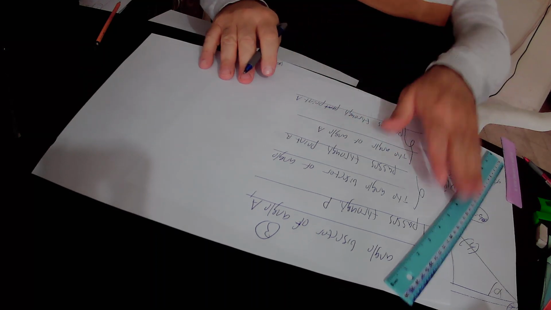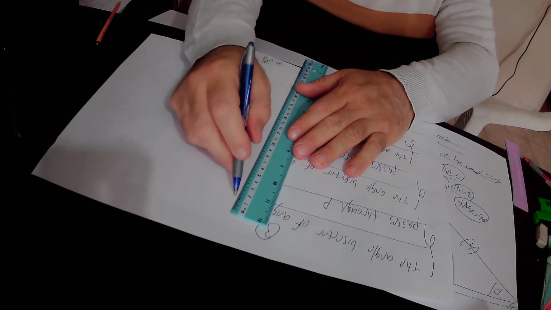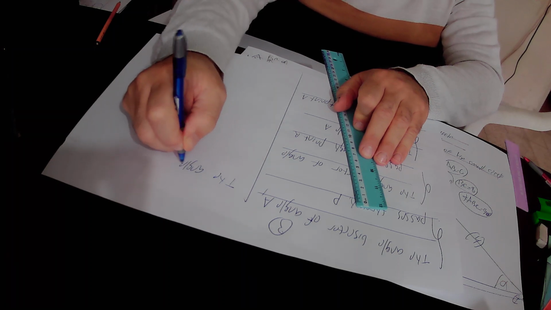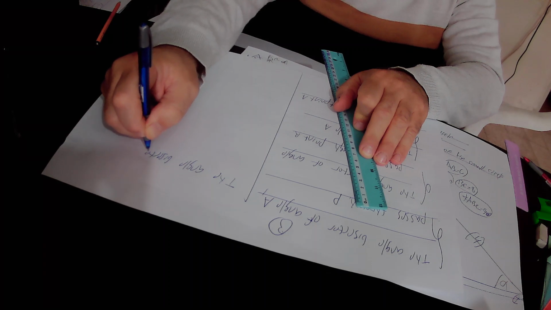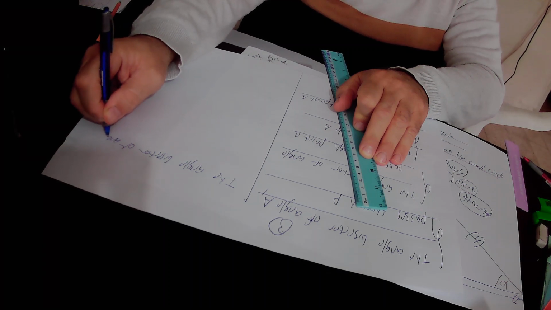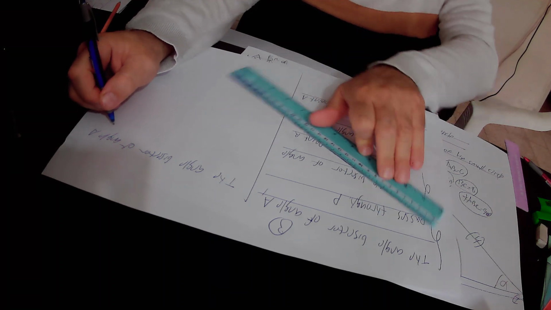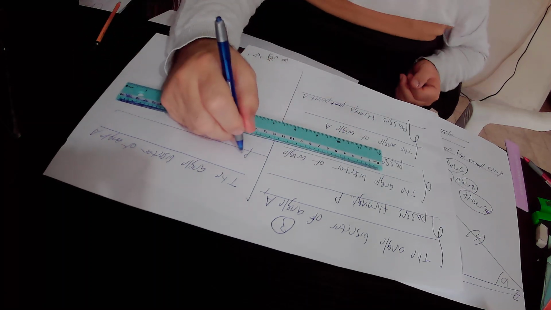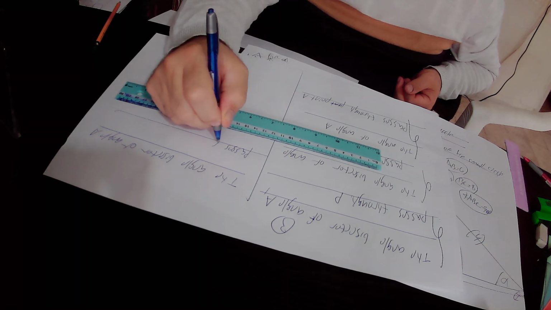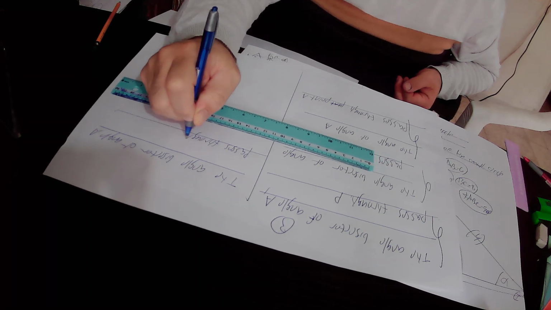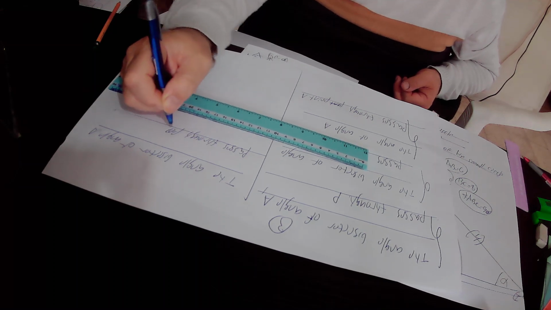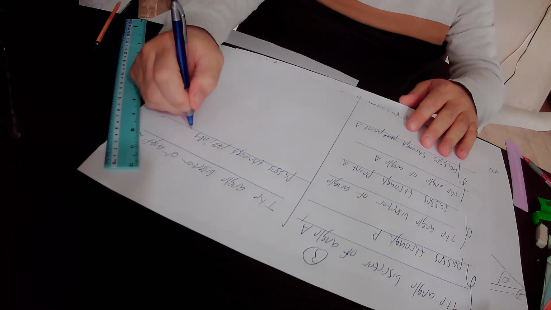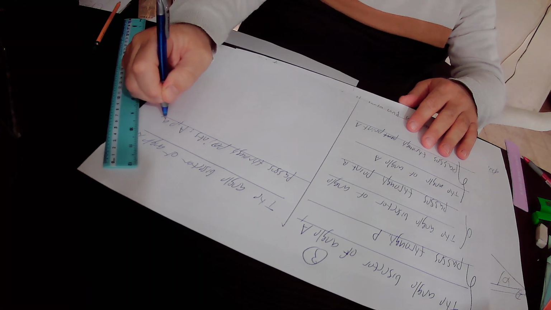So in conclusion, we can write down that the angle bisector of angle A passes through points A, P, and Q.